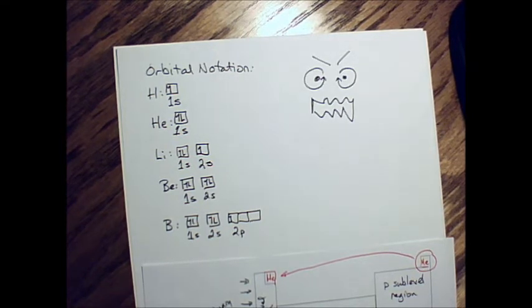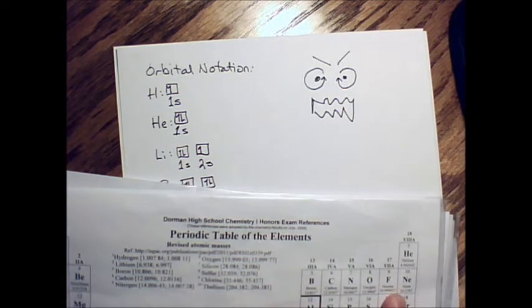Why do you have 2p? Where did you get that from? It's the second primary energy level. We're in the second row. That represents the second primary energy level.